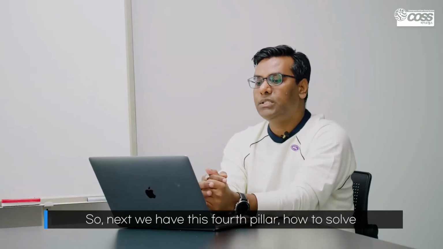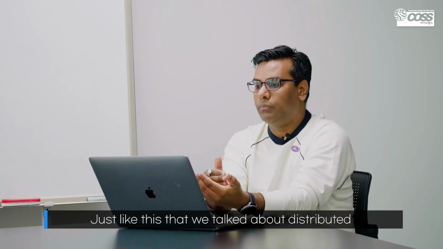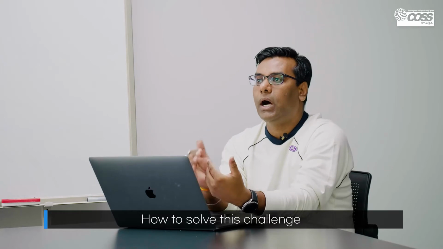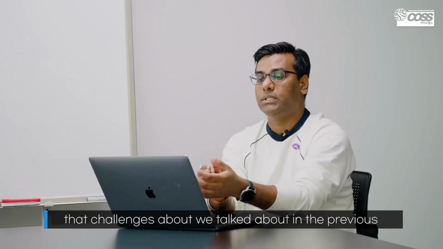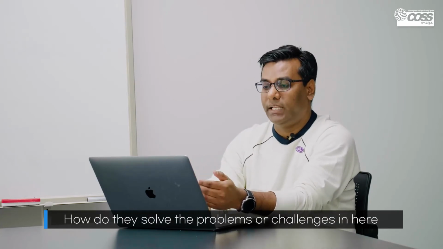So next we have these four pillars, and how they solve those challenges: distributed ledger, cryptography, smart contract, and consensus. How do they solve the challenges we talked about in the previous sections?